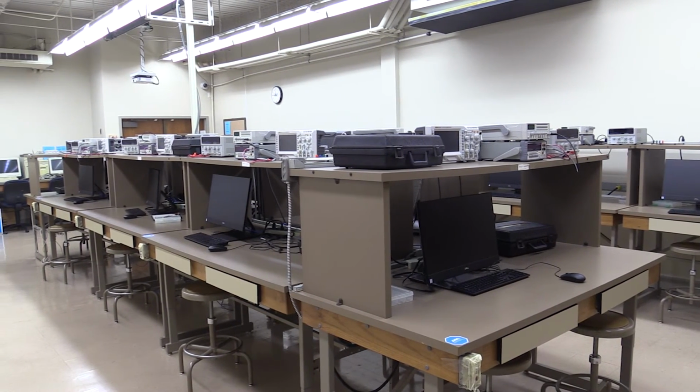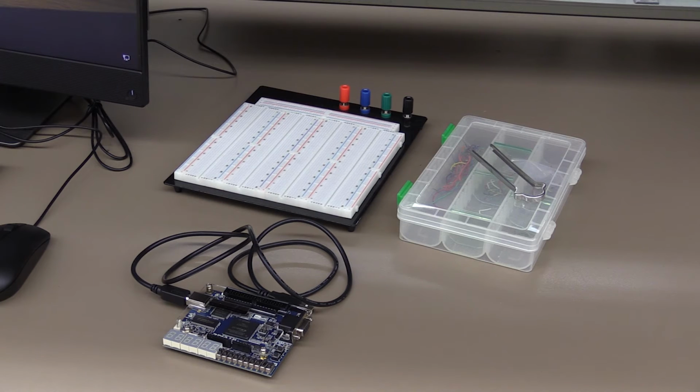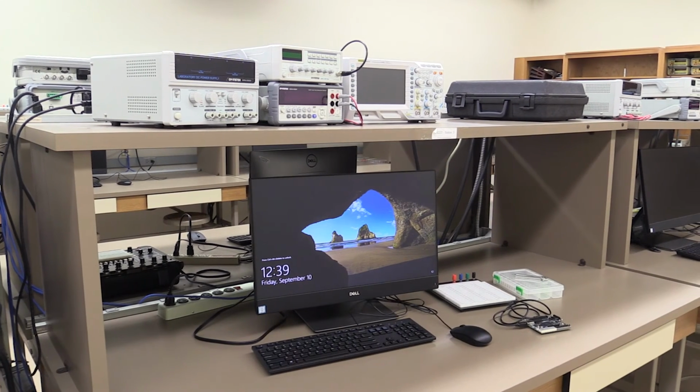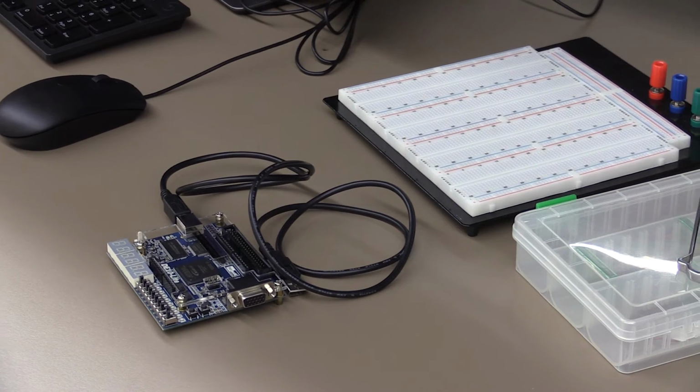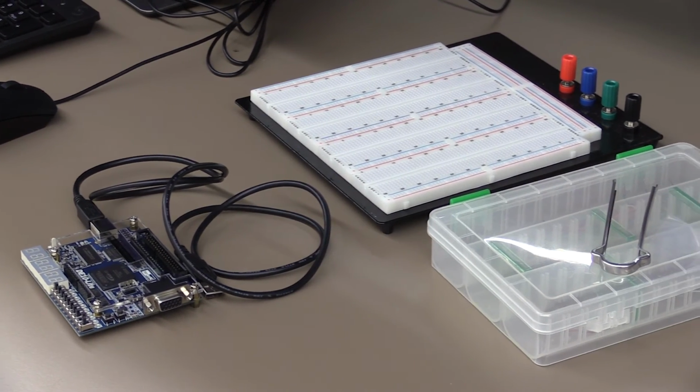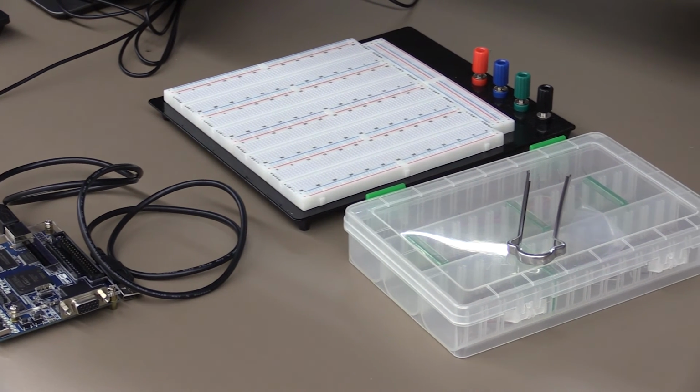lab. As far as equipment, the DE10 Lite board is used for most assignments, purchased by the students at the university bookstore. The lab exercises were compiled by the department, so there is no textbook required for this course.